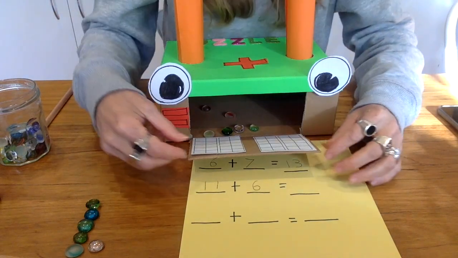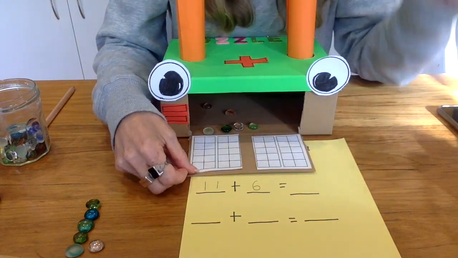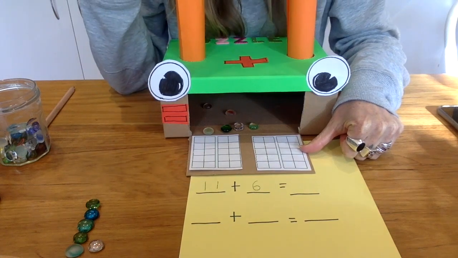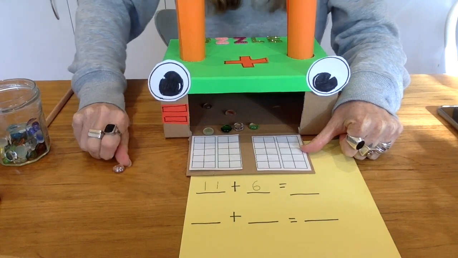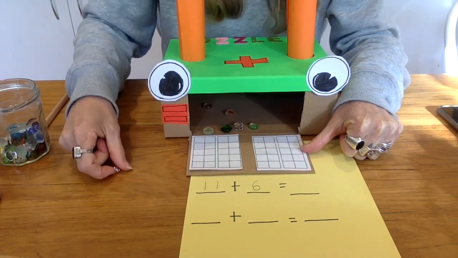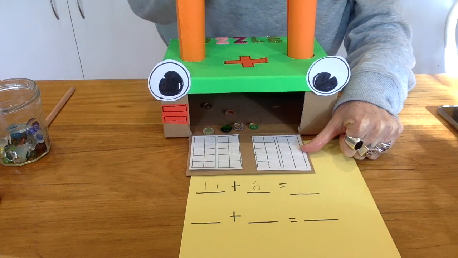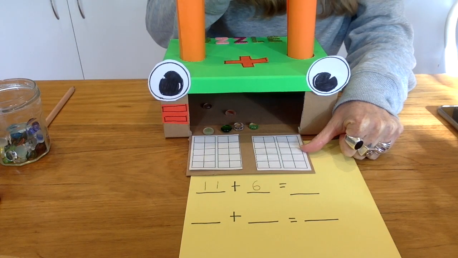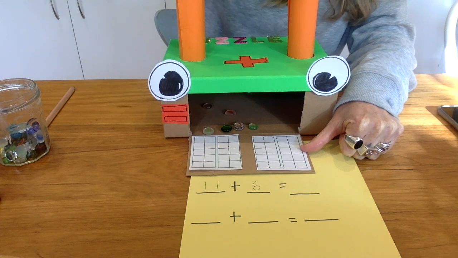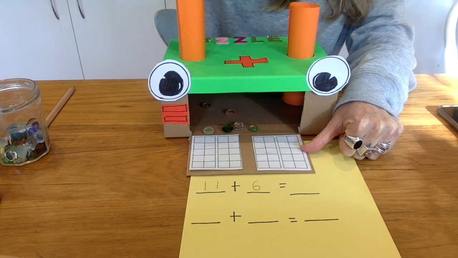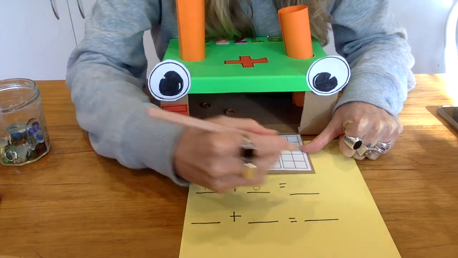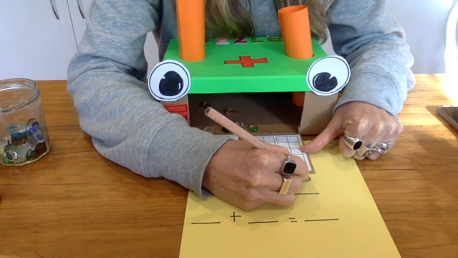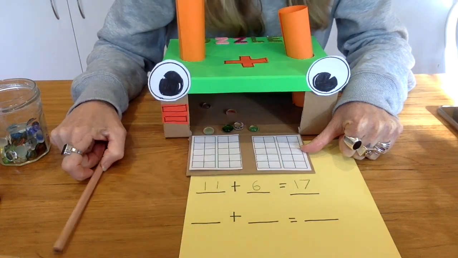11. So this time I know I have 11, and I'm going to lock that big number in my head. 11. Then I'm going to get my 6. And instead of going back to the start, I'm going to count on from 11. One more than 11 is 12, 13, 14, 15, 16, 17. So 11 plus 6 equals 17. And I just counted on from the biggest number.